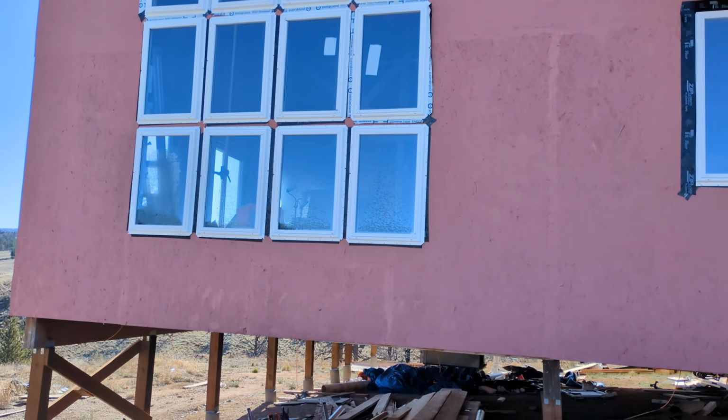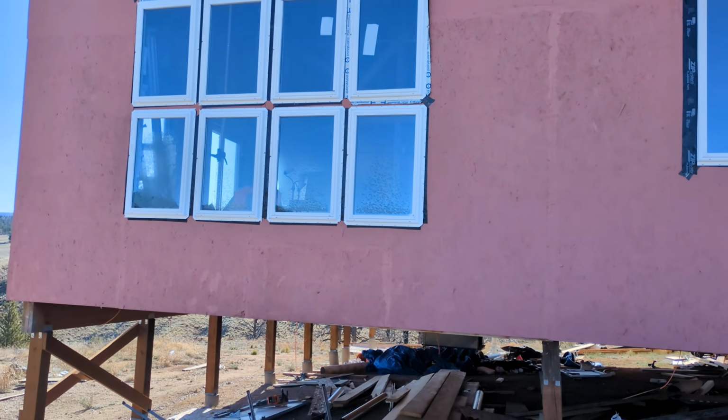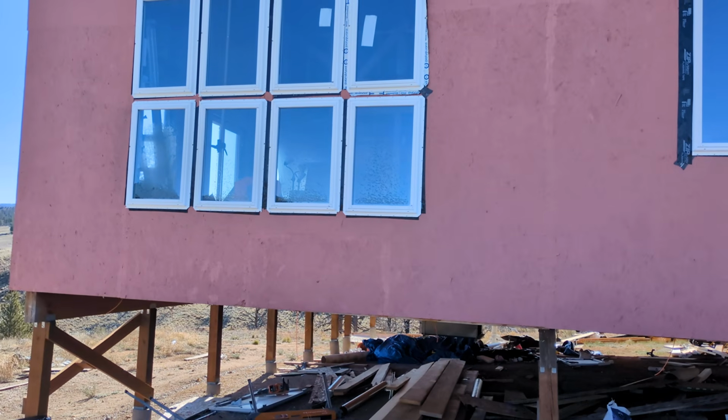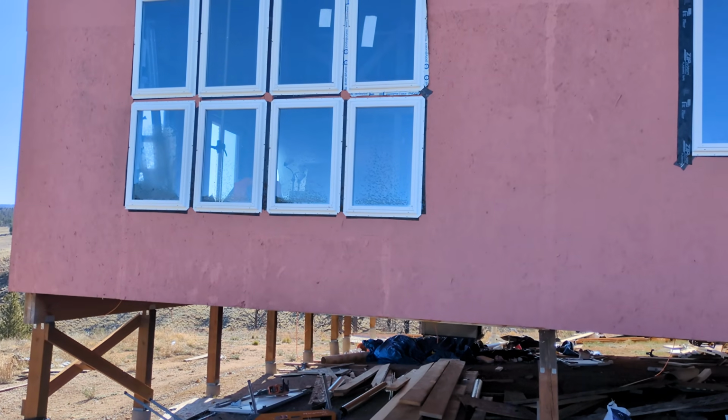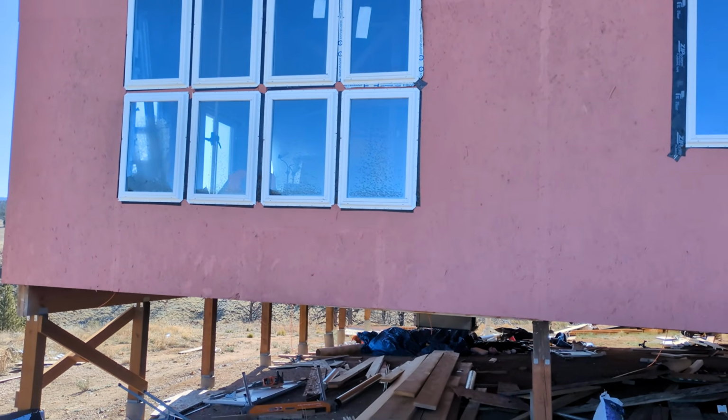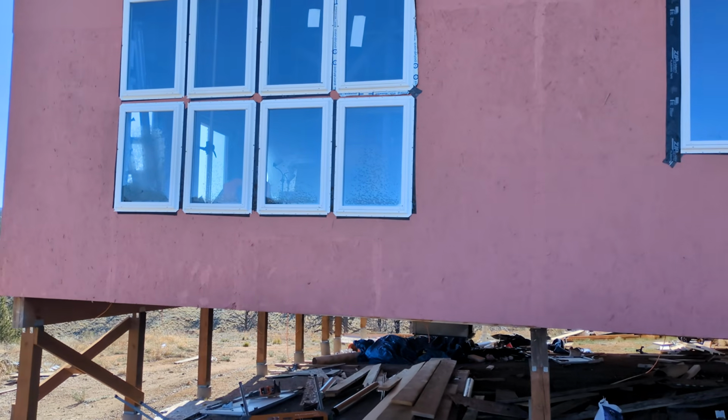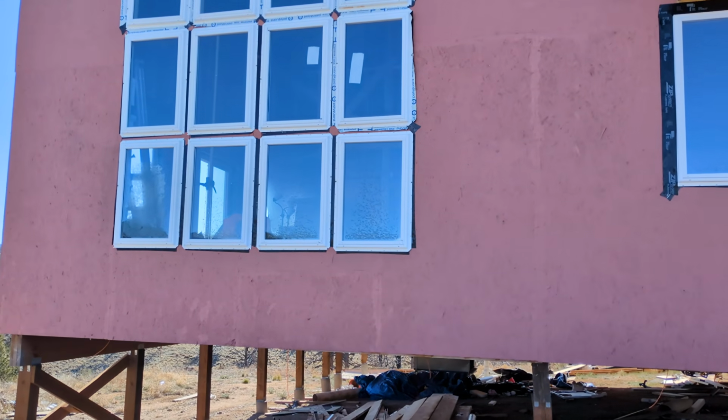I put them in a hurry, standing on a ladder in high wind, and I really needed to get the holes closed up. So that's why the windows are there. It was the safest place to store them, in the holes they're going to go into. But I do need to align them and level them.